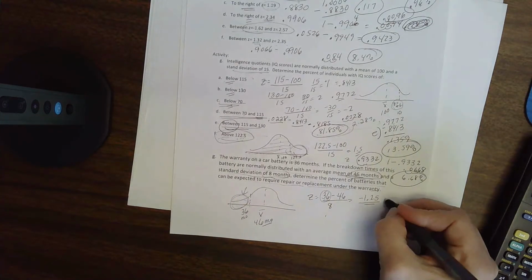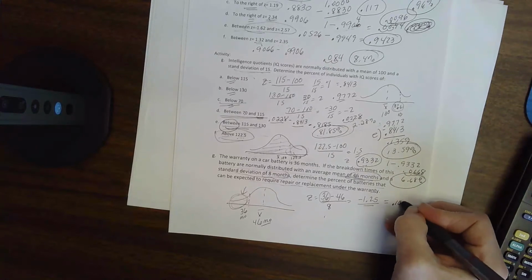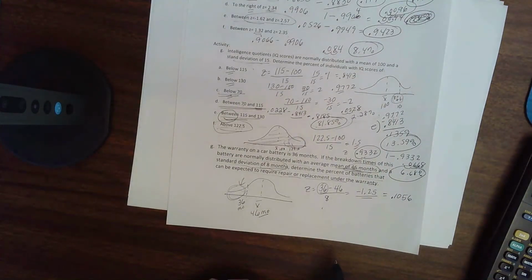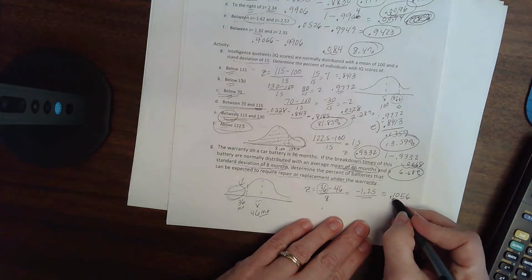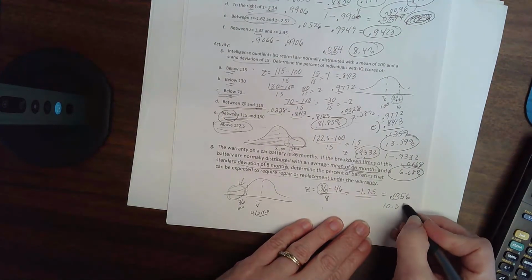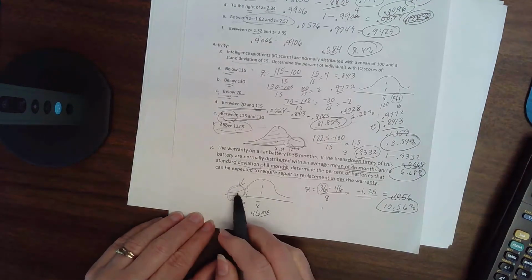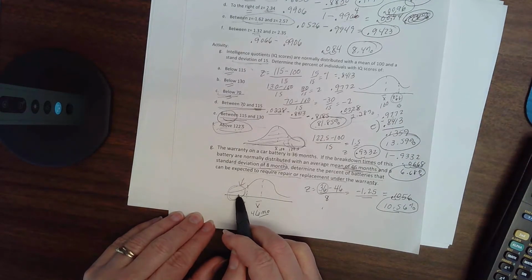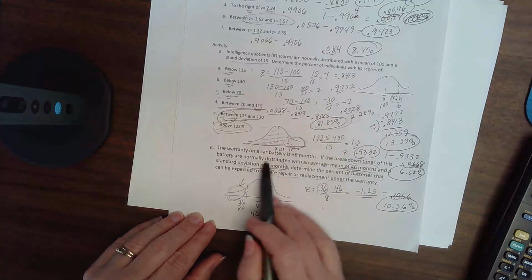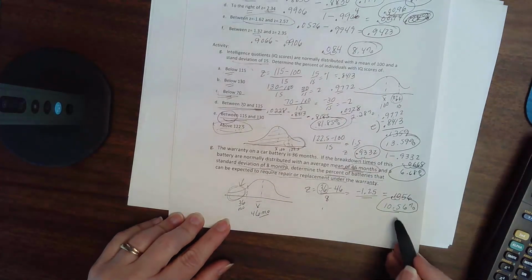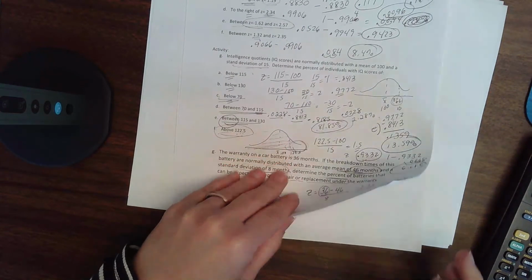I looked that up in my chart, and it says in the table of values 0.1056. So in other words, that would be 10.56% of those customers are going to be calling and asking for a repair or replacement. I think that was the question: determine the percent. It asks for it in percent form. So 10.56 would be our final answer there.